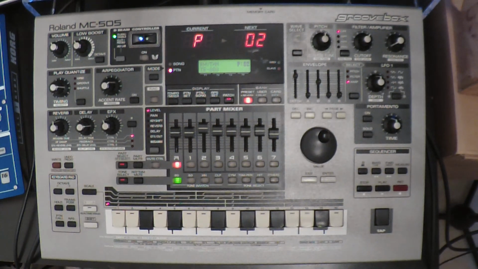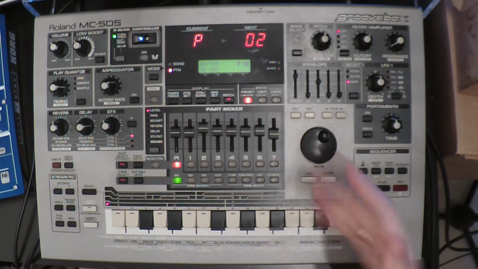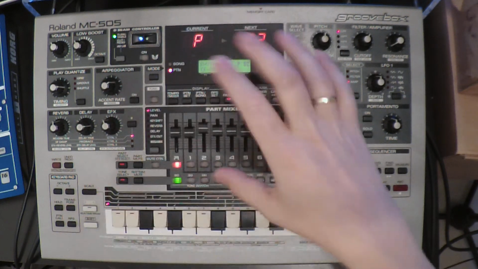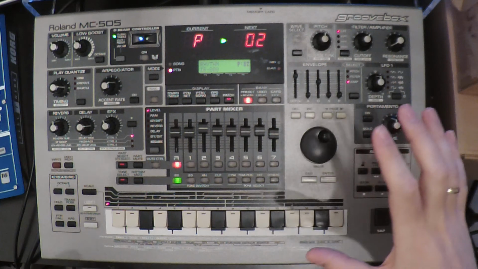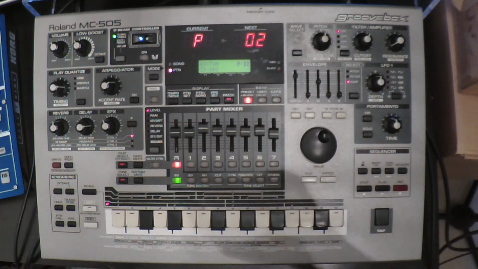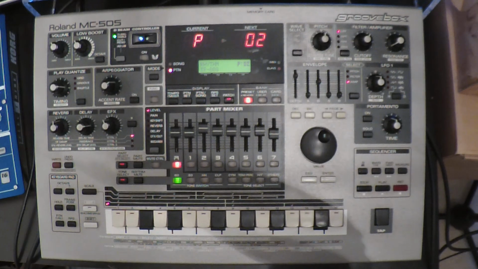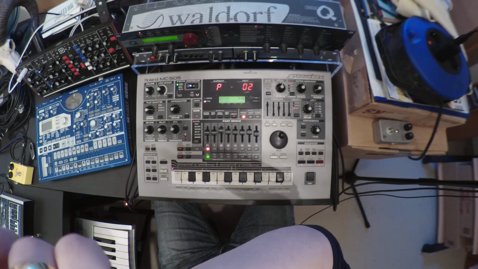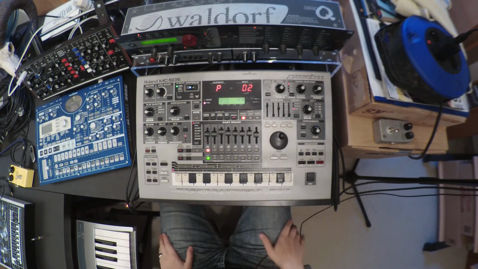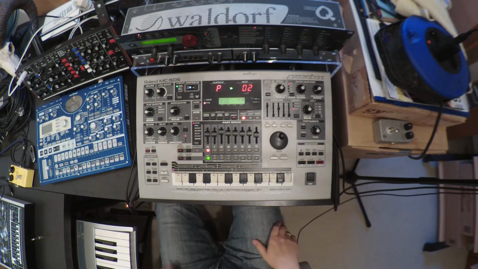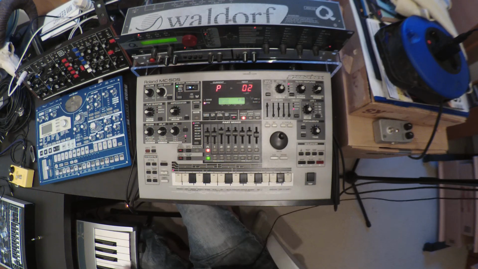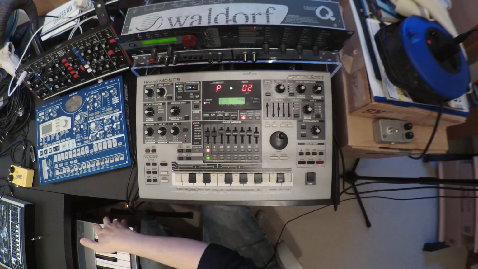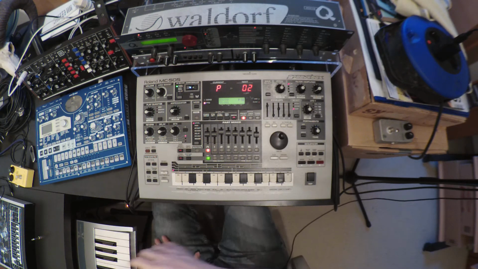Hi everyone, this is a new tutorial for the Roland MC-505. This time I want to talk about MIDI functions and MIDI connectivity, and I think to explain things a little better, I changed the focus of my camera a bit so that you can see what kind of instruments I'm using for this. I have my controller keyboard hooked up here. You can just see these upper keys in the lower left corner somewhere.